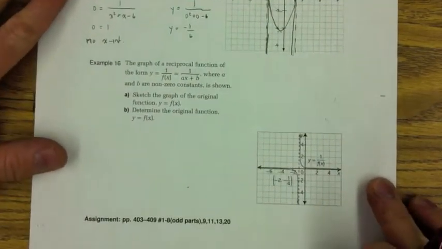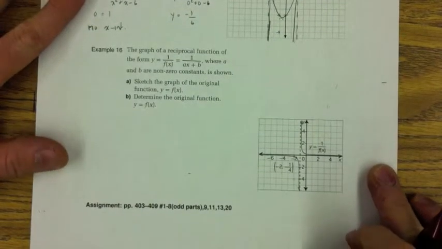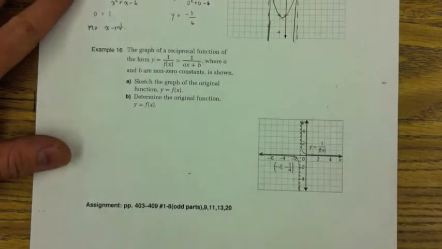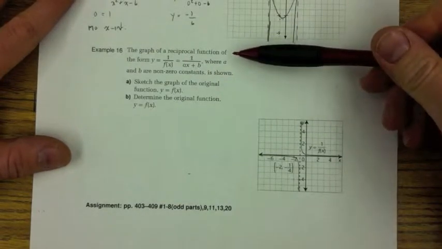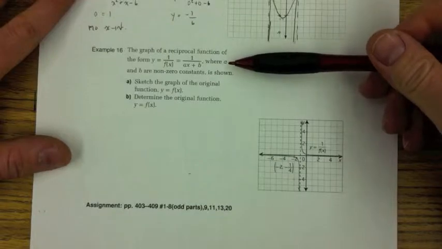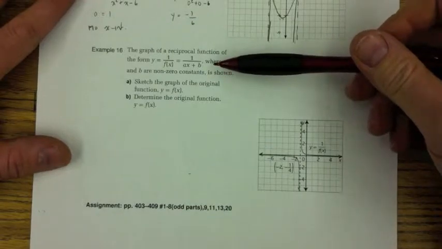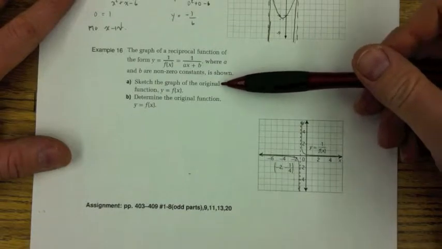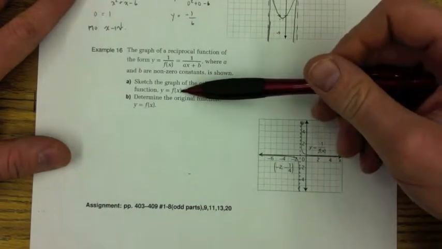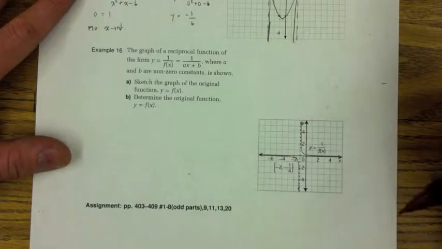Alright, you know often when you're given a technique, they want you to do it backwards also. And here we have the graph of a reciprocal function, which is y equals 1 over ax plus b, where a and b are non-zero constants as shown. So sketch the graph of the original function, y equals f of x, and determine the original function.